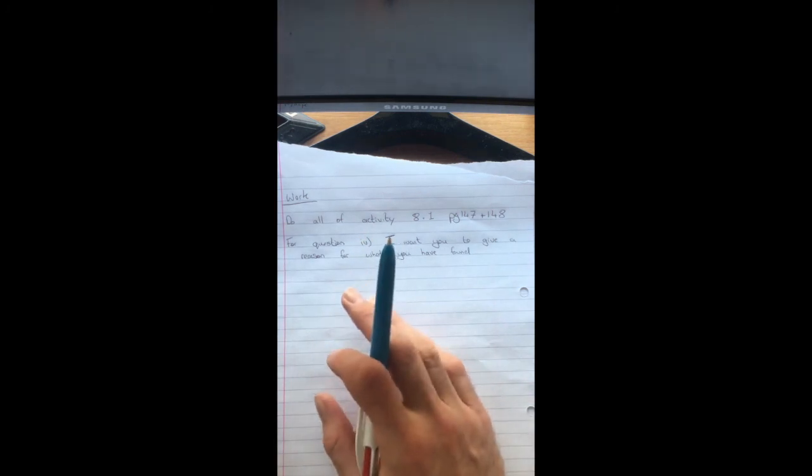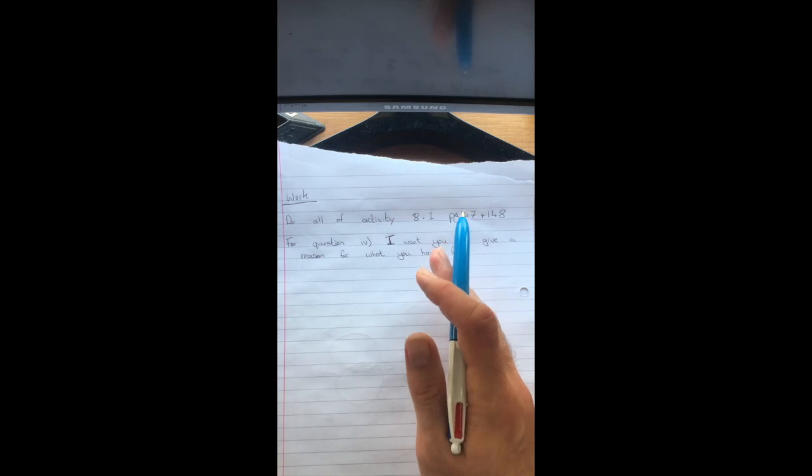So it says, could you draw a different line that also passes through A and B? You'll understand that when you get there. I want you to give me a reason why you say yes or no. It doesn't ask you for it. It says discuss in class, so I want you to actually write that down. Other than that, I hope that makes sense.